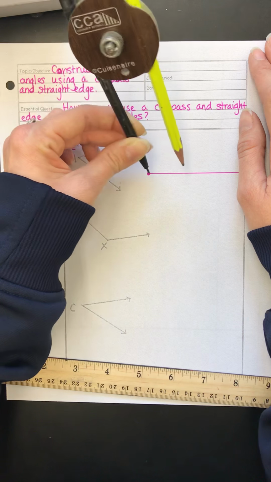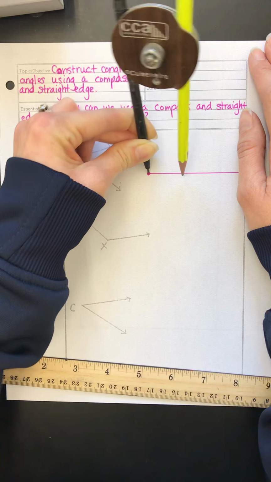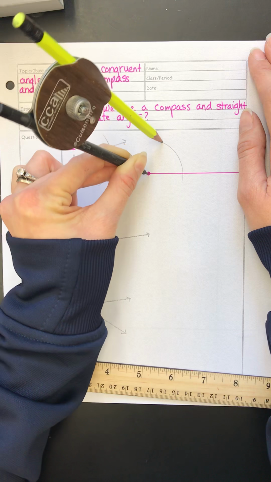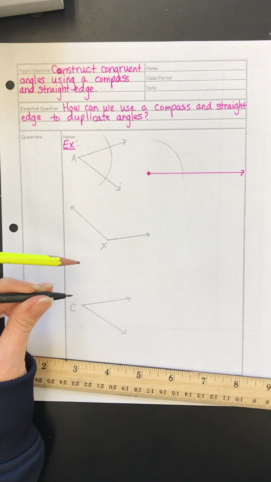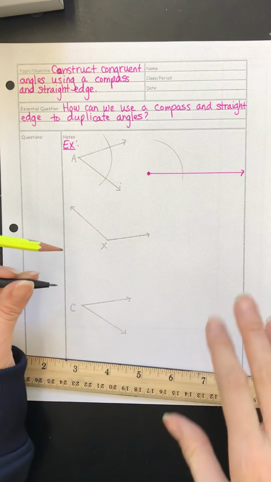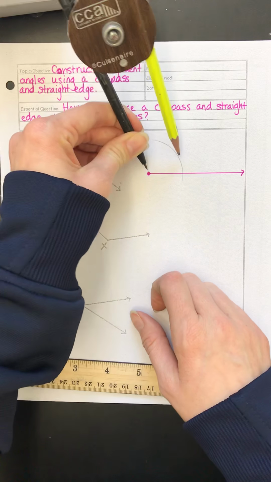I'm going to keep that measurement on my compass. I'm going to come over to my starter line. I'm going to put a point right there. I'm going to create an arc here. I'm going to make sure that it's big enough, because we're eventually going to be adding that extra side of the triangle or angle in there, and we want to make sure our arc is big enough. So I made that arc. They're the same here and here.